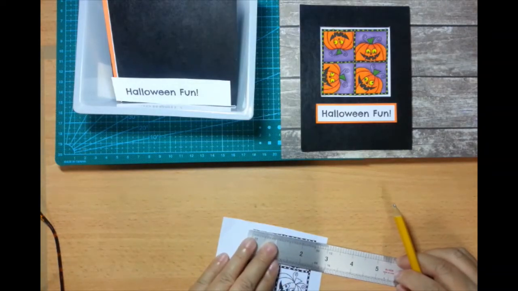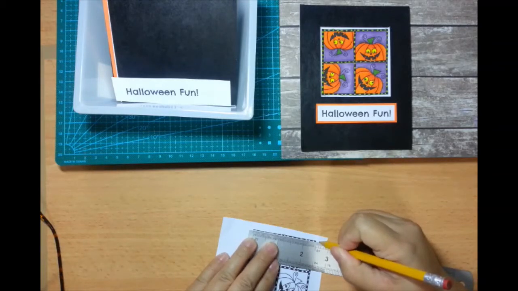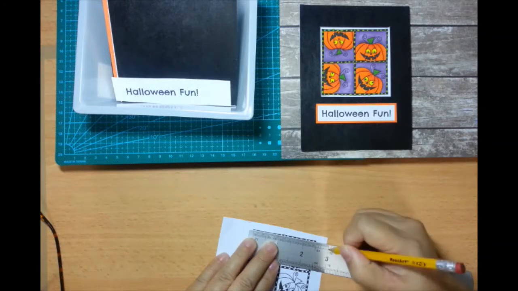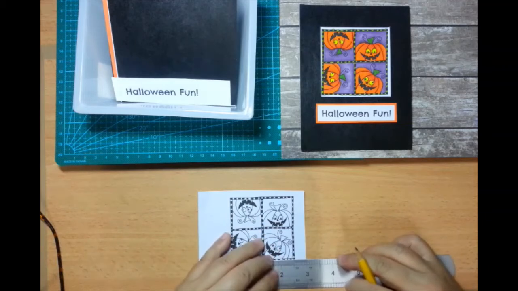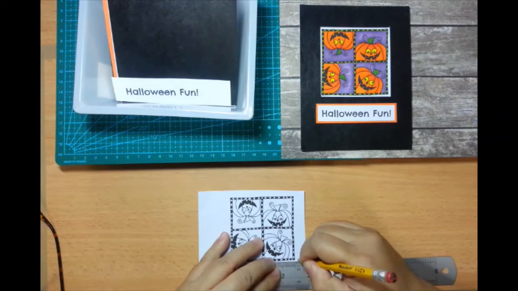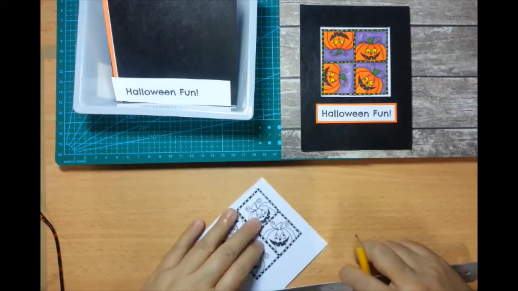Okay, square siya. Maglalagay ako ng konting allowance. Ayun, sige. Maglagay tayo ng 1/4, 1/8, 1/16. Okay, so 1/16 of an inch na allowance on all sides.